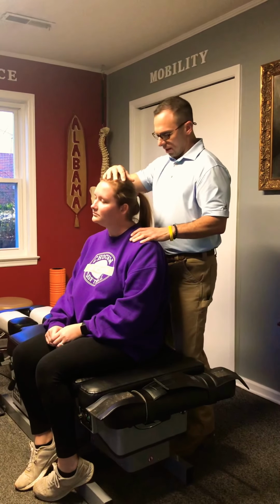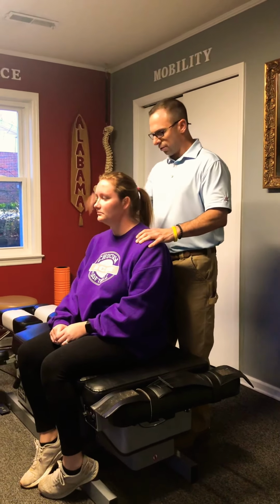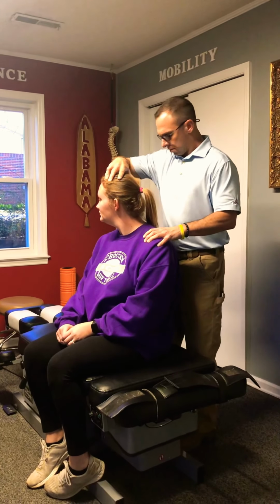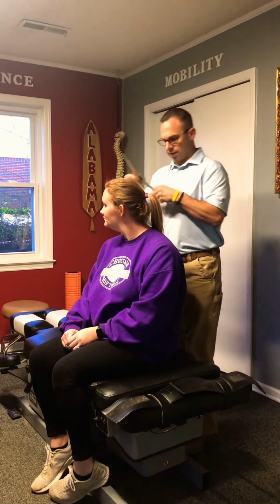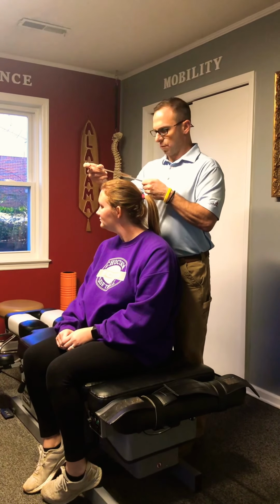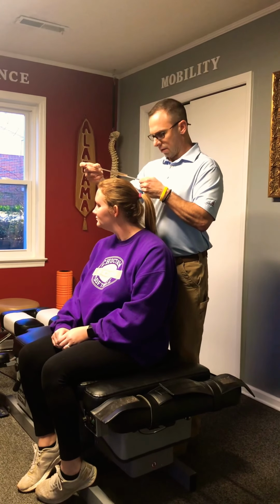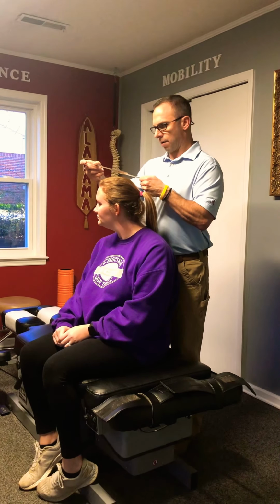Okay, and now we're going to check her rotation. Again, have her turn to the right, and we're going to go to the old trusty goniometer. Normal cervical range of motion is 80 degrees, and we're at about 40 there.